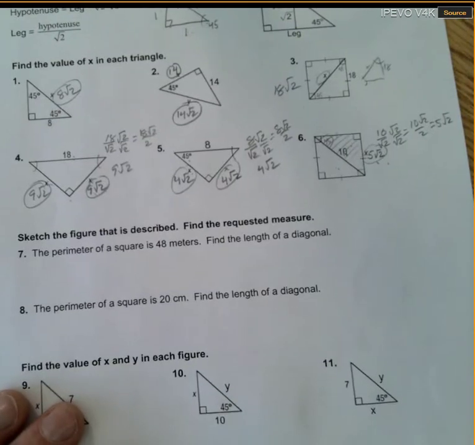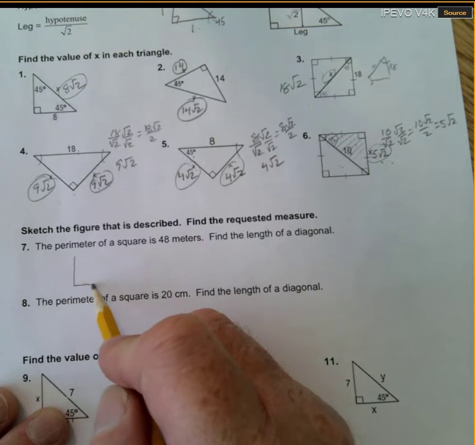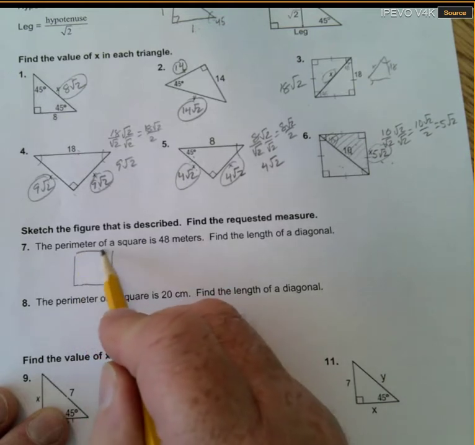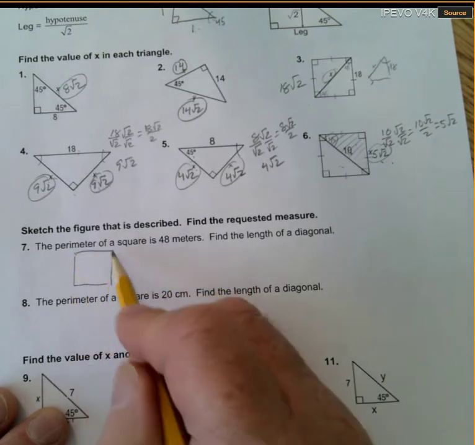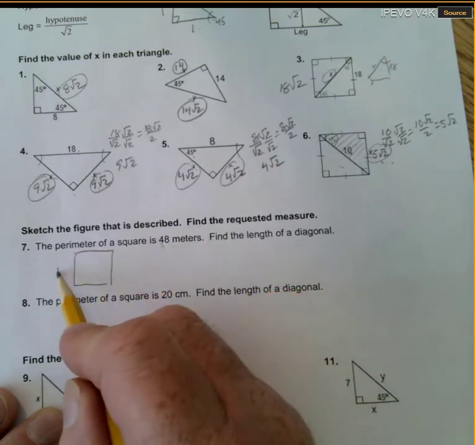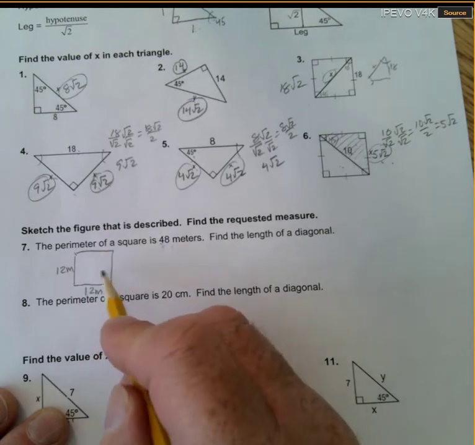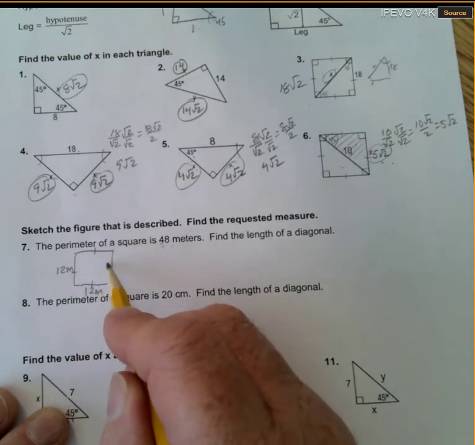Let's look at number 7. The perimeter of a square is 48 meters. So a square has 4 congruent sides. So if the perimeter is 48 meters, if I divide 48 by 4, I get 12. 12 meters is each side of this square. I'll just mark it as a square.